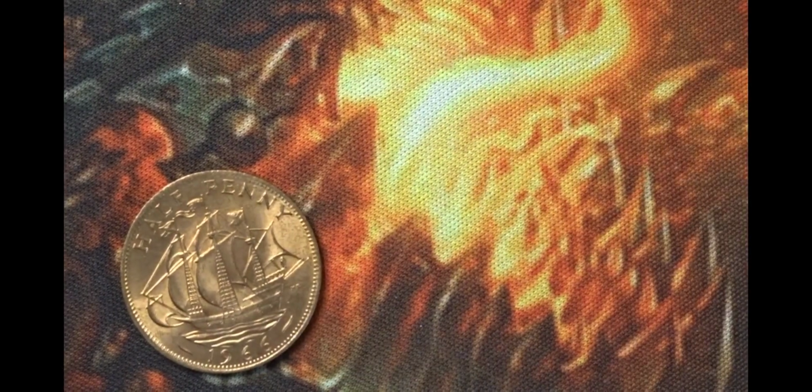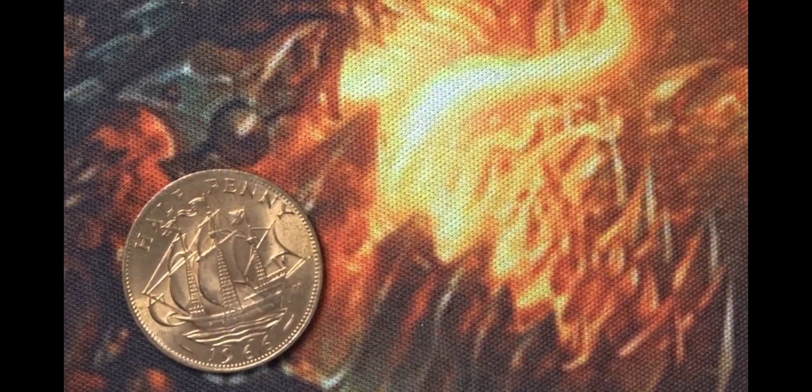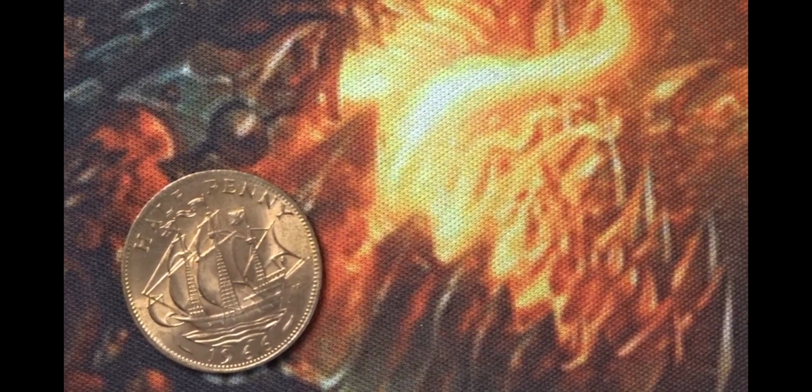Right. We have the halfpenny, and we have a 1966 halfpenny for the reign of Elizabeth II. Then we have 2 George VI coins.